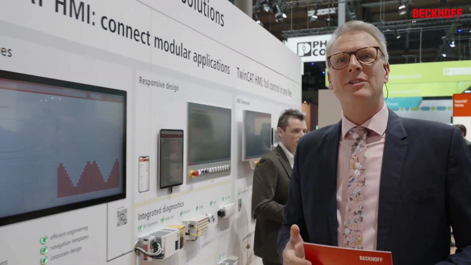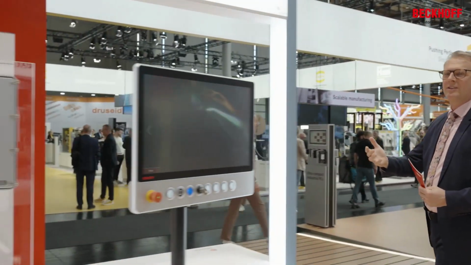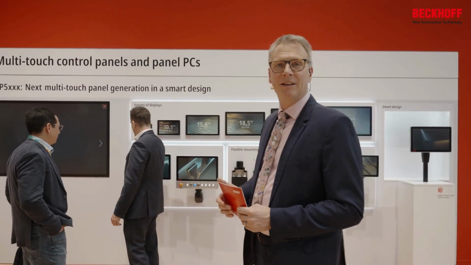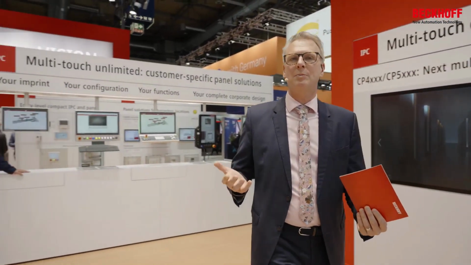Now, why is this so important with the responsive design? Because our product variety is from a very small display all the way up to a very large display. So it, at the end, requires the flexibility that you can use the same HMI over and over again. So we have a flexible HMI design. We have from a small panel to large panel.